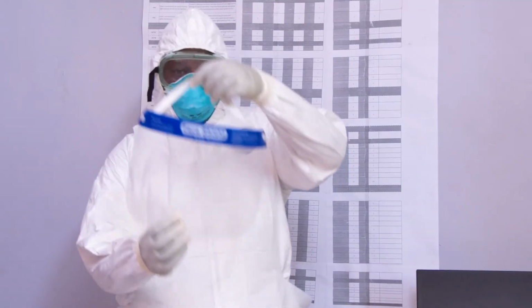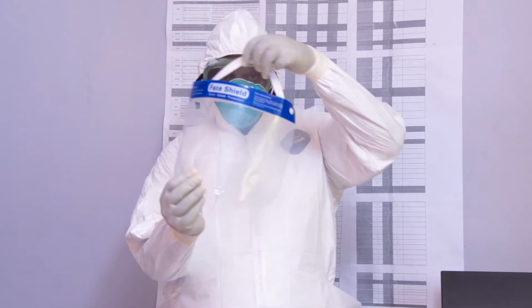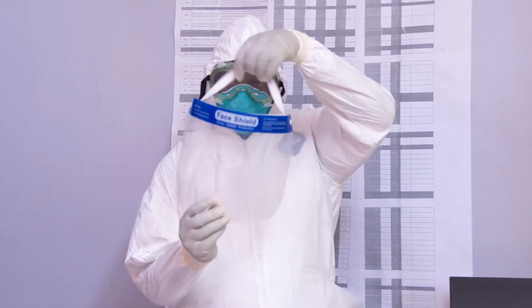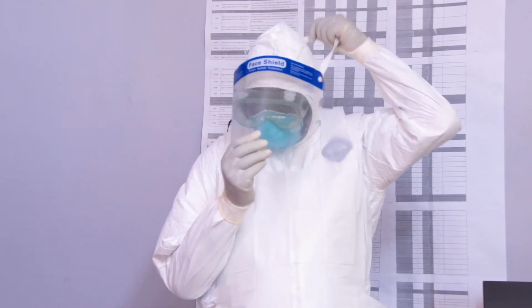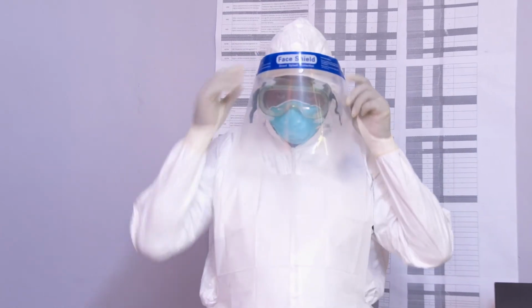Blood and body fluids of any patient could be infectious. All must wear PPE properly to guarantee its effectiveness, make it more comfortable, and maintain its safety and efficacy.